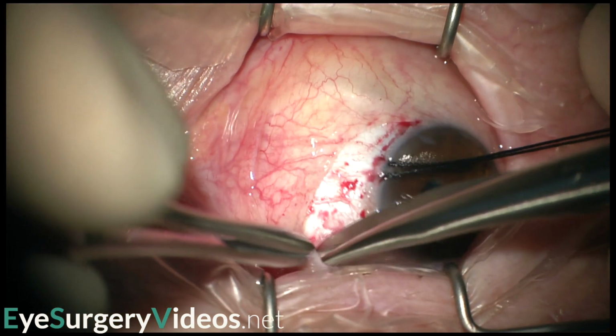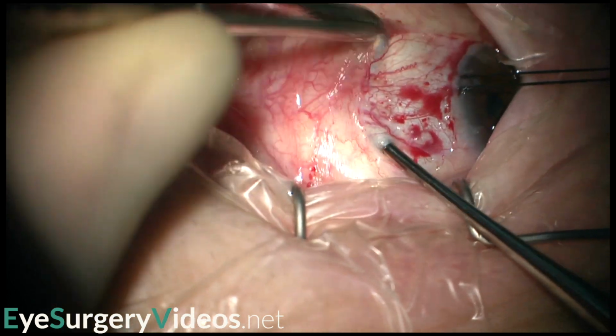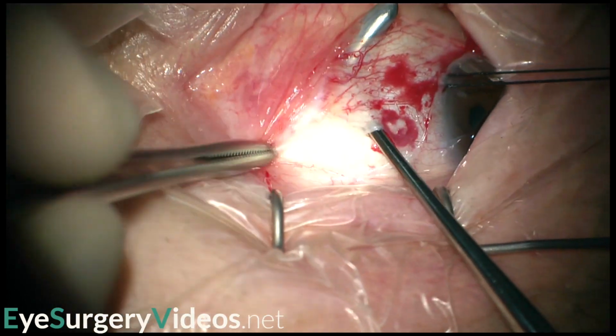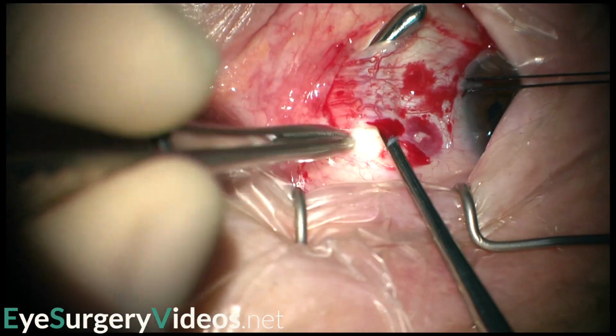The muscle is isolated and exposed as per any standard squint operation. Cautious diathermy is applied, though this generally should be avoided onto the muscle itself, as this may cause histopathological artifact.